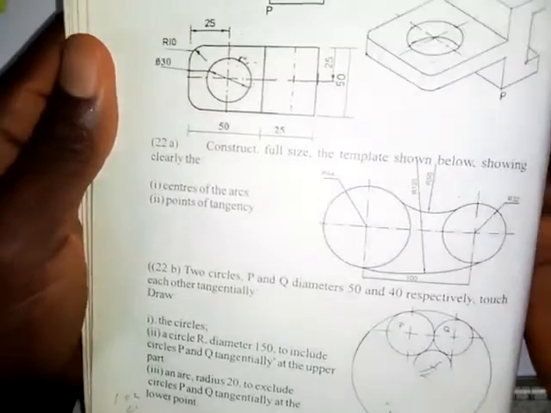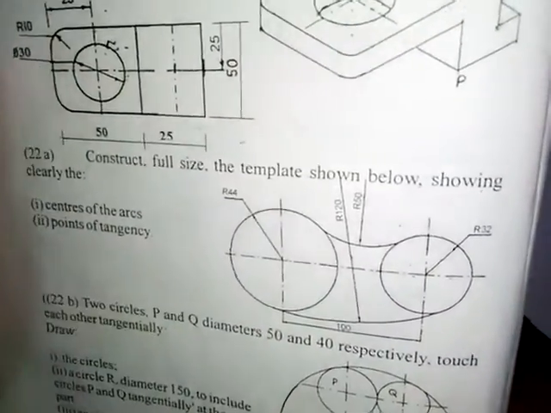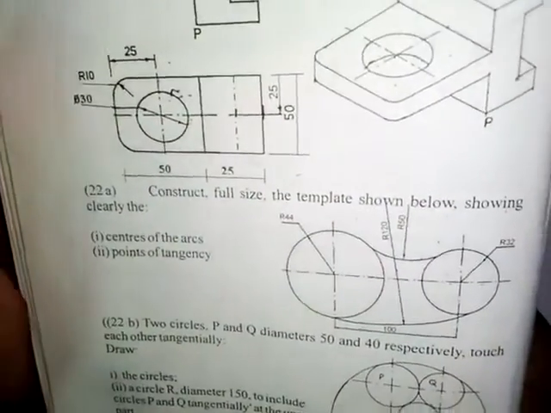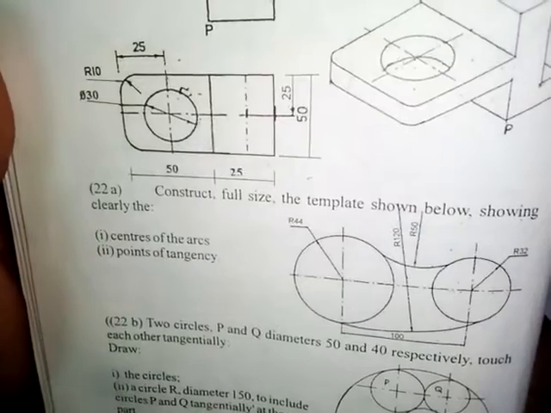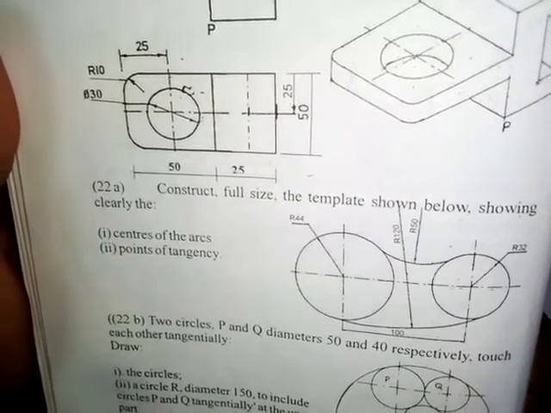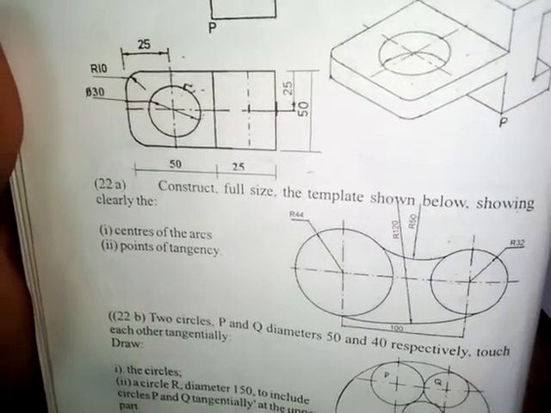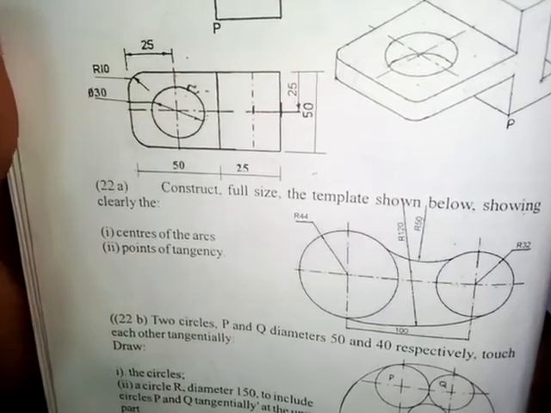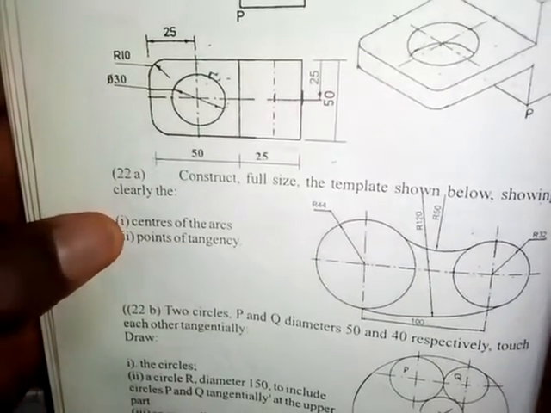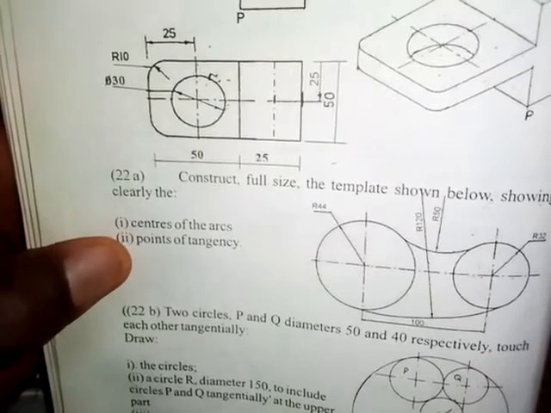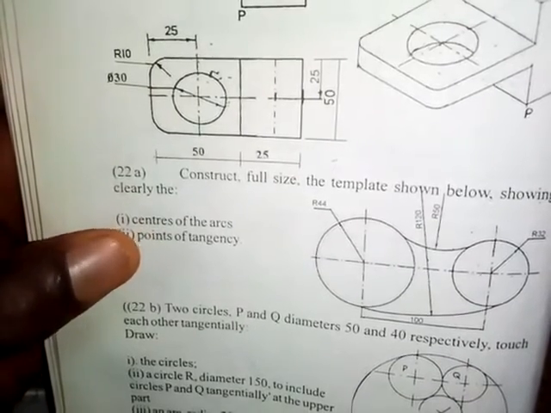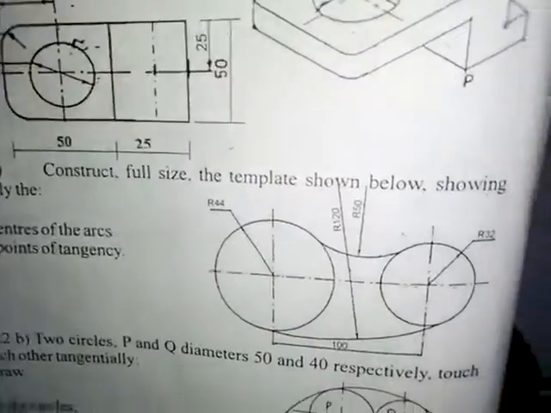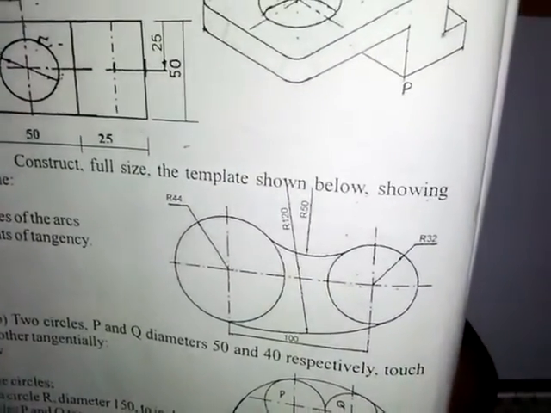So I'm starting with the first one. Let's look at the dimensions and the instruction given first. The instruction says: construct full size the template shown below, showing clearly Roman figure 1, centers of the arcs, and Roman figure 2, points of tangency. Okay, so let's look at the dimensions given.